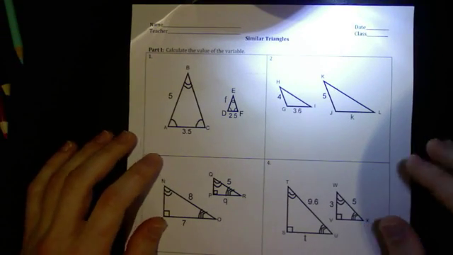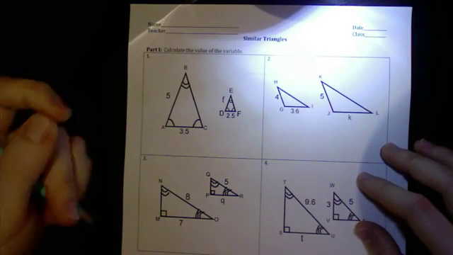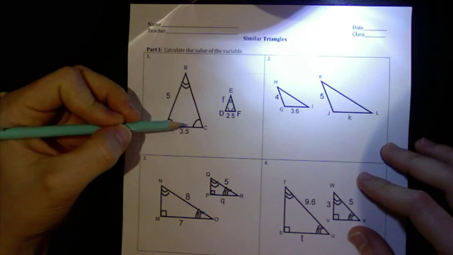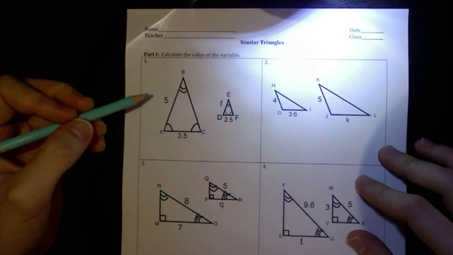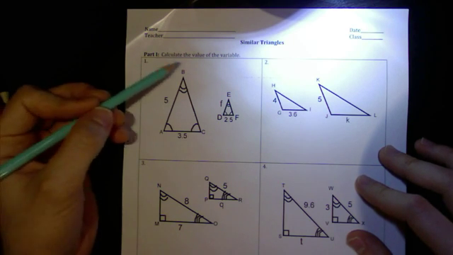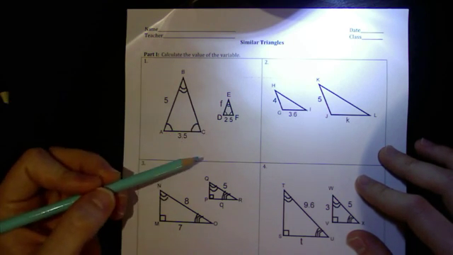All right, so now we're just going to go over some of the answers on this worksheet. Hopefully you've already tried them, and this is just to make sure that you got it right. So, first of all, what we need to do is just realize that I'm asking to find the value of each variable in these questions.